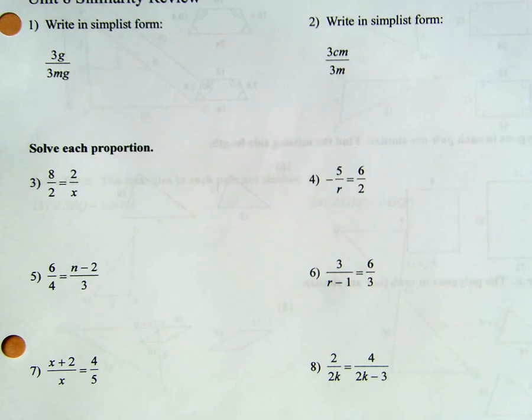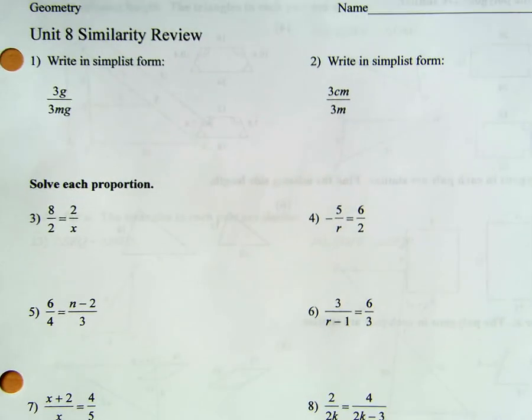Okay, we're going to be looking at Unit 8, Similarity Review. And just like normal, I don't really like the videos to go over 20-25 minutes long, so I will be kind of working the odds and then letting you do the evens, and I may skip an odd every now and again if it's a lot like something that I've already worked. Okay? Sorry, just organizing my colors here.